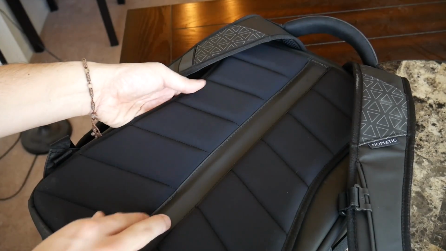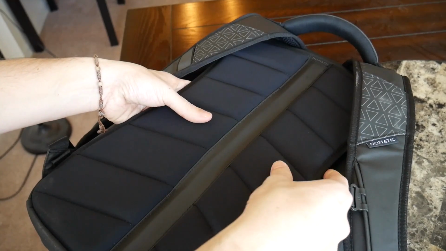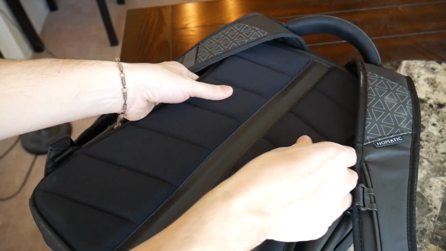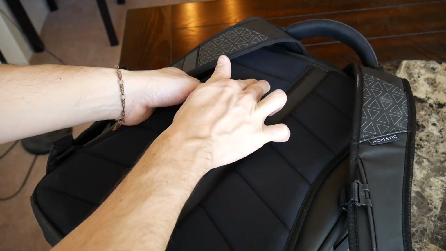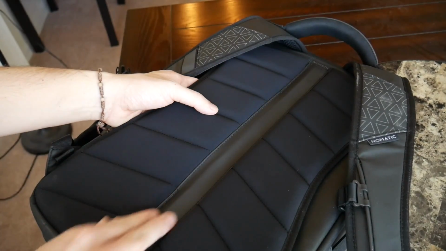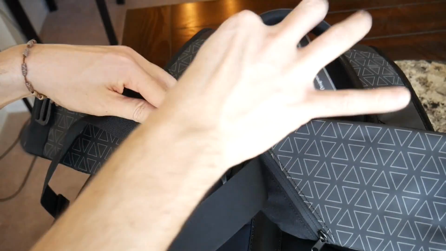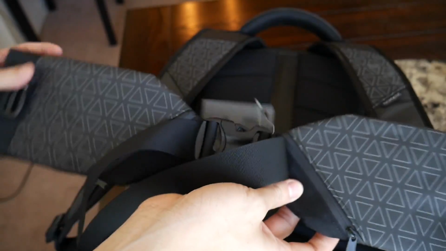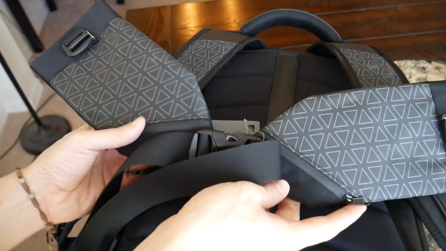The back paneling for the Nomatic is super comfortable. It has this really soft gel-like material, but I do think that moisture would be quicker to build up on the Nomatic Travel Pack as opposed to the EO. One thing that is important to note, however, is that the Nomatic Travel Pack offers the capability to add a waist strap, and it actually includes the waist strap when you buy the bag.